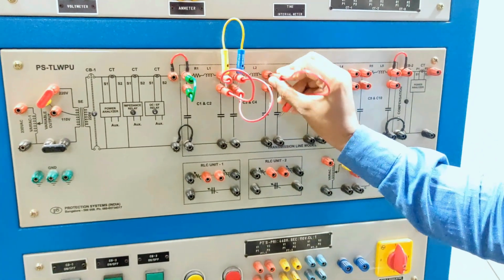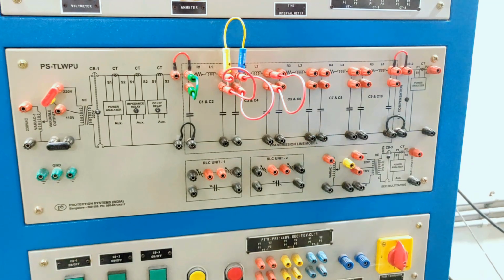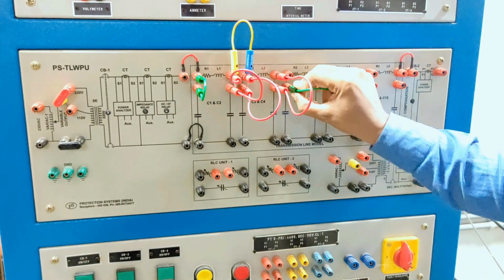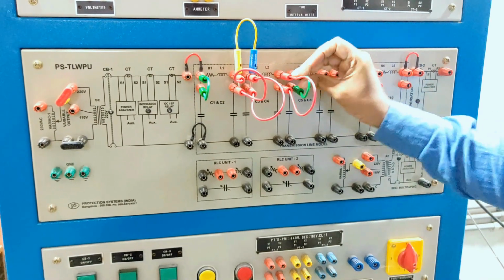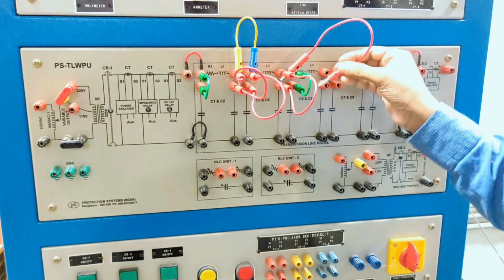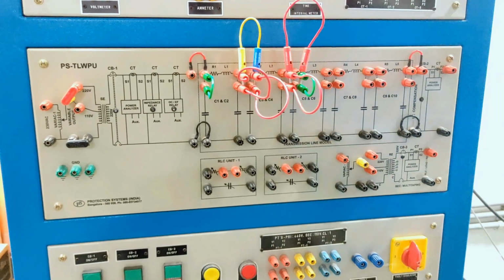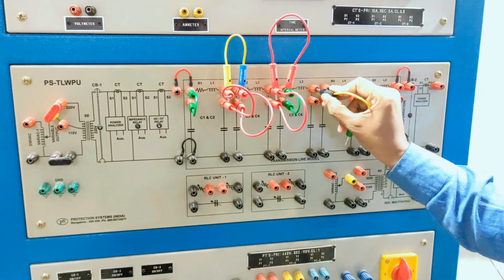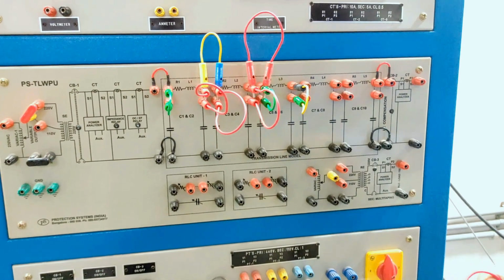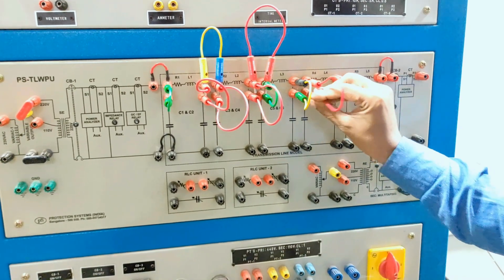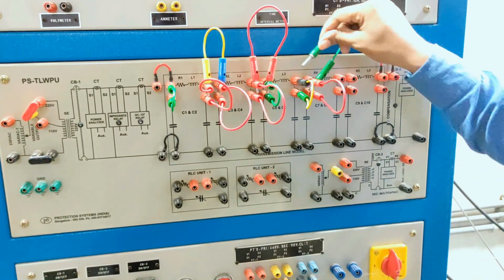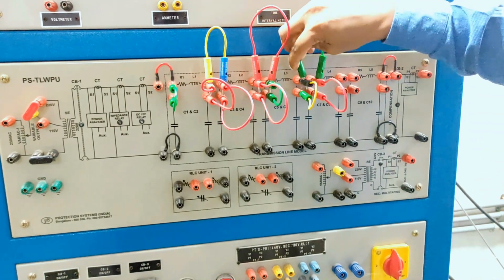Similarly here these two will be connected, and these two will be connected, and this and this. Next here is the same, these two, these two, then this and this.